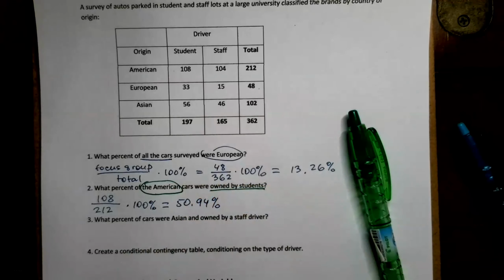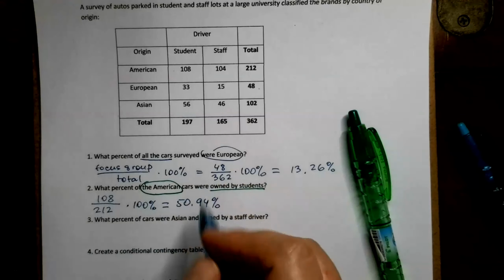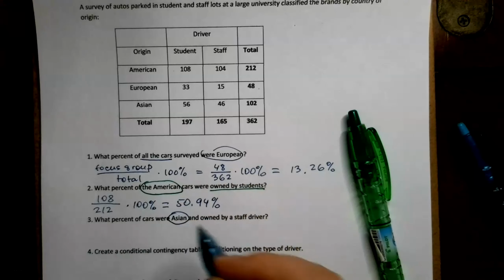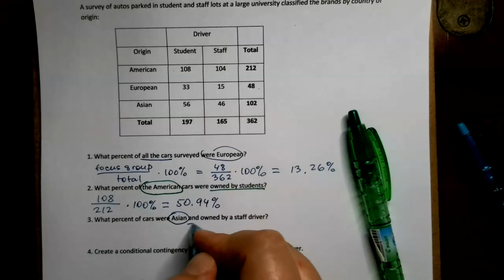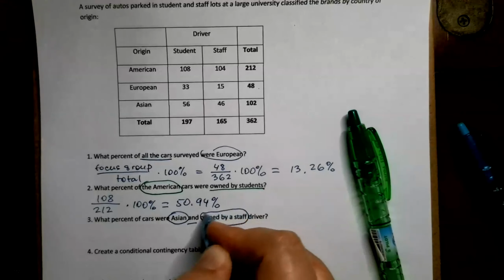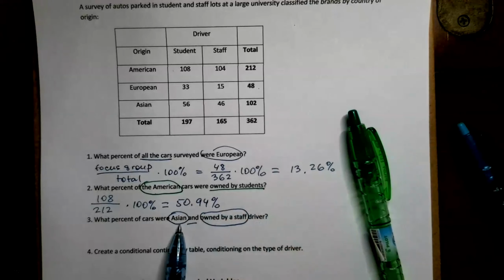Alrighty, let's move on. Question number 3: what percent of cars were Asian and owned by a staff driver? Okay, so here we have Asian. Let's talk about the wording again. Asian and owned by staff. So that's your joint variable.